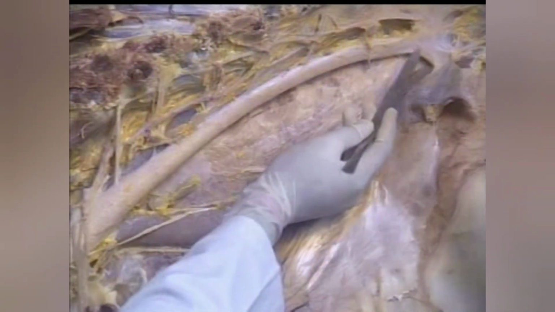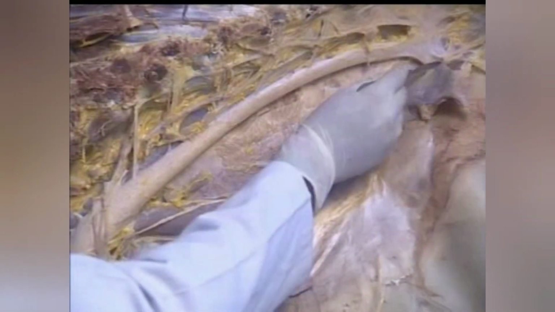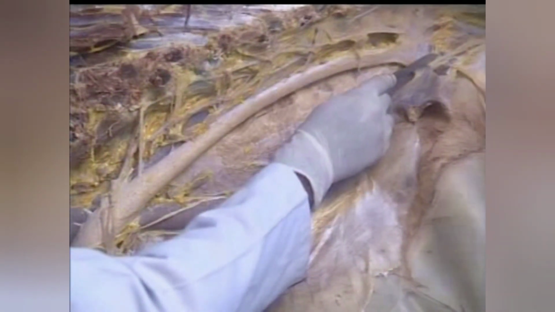You just follow the pointer, which shows the aortic arch. Note the lymph nodes on the dorsal face of the aorta. The aorta runs backward and upward as the thoracic aorta. This is the hiatus aorticus through which the thoracic aorta enters the abdominal cavity as the abdominal aorta.